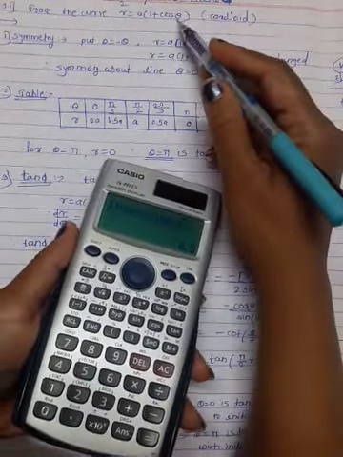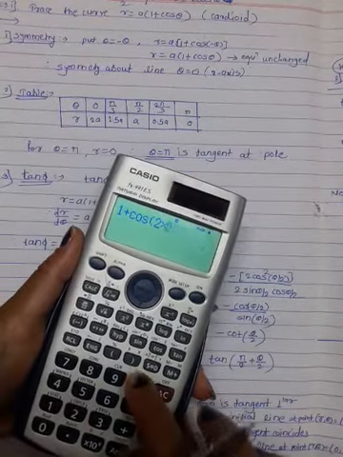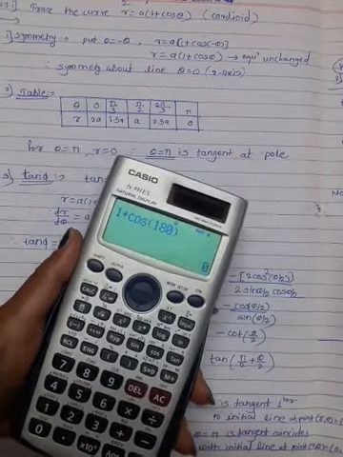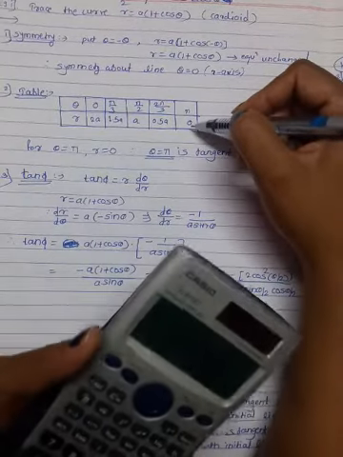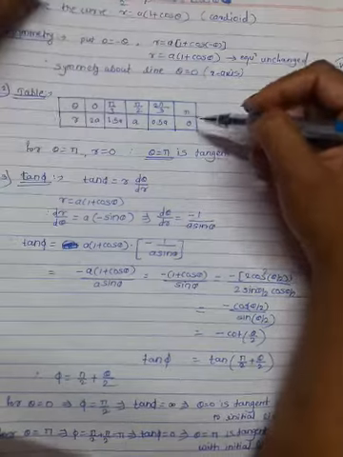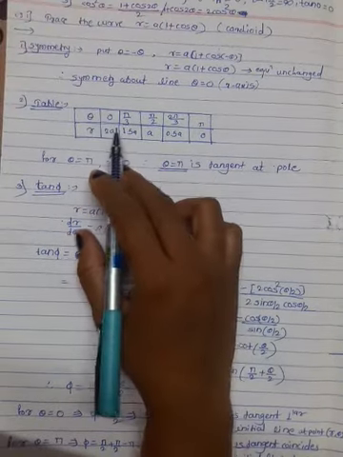Now put cos pi here. Pi is 180 degree. Now cos 180 is equal to 0, so the bracket is 0, and 0 into anything is 0. The r value becomes 0. In this way you have to calculate theta and r values and make sure you put them all in table form.